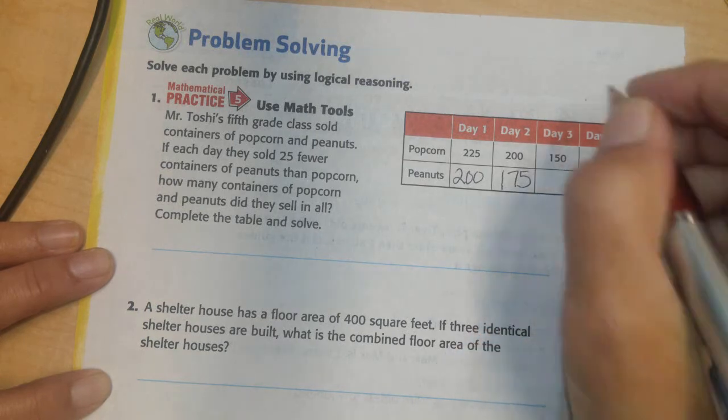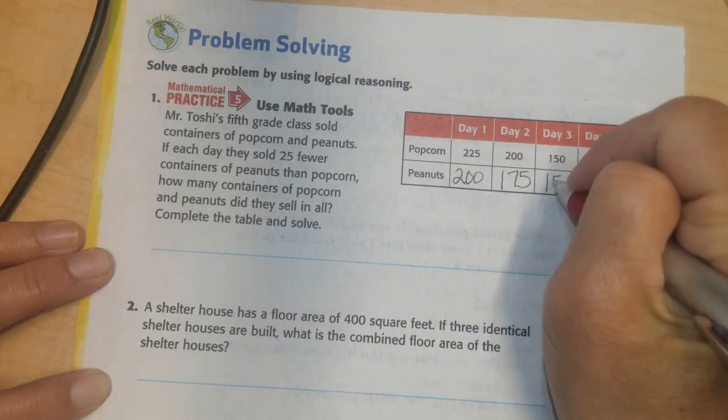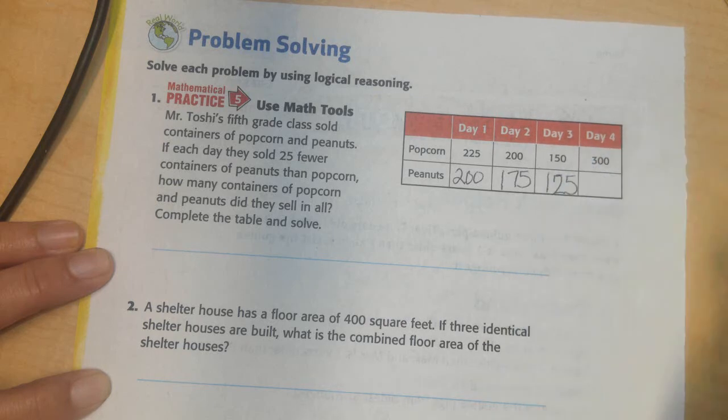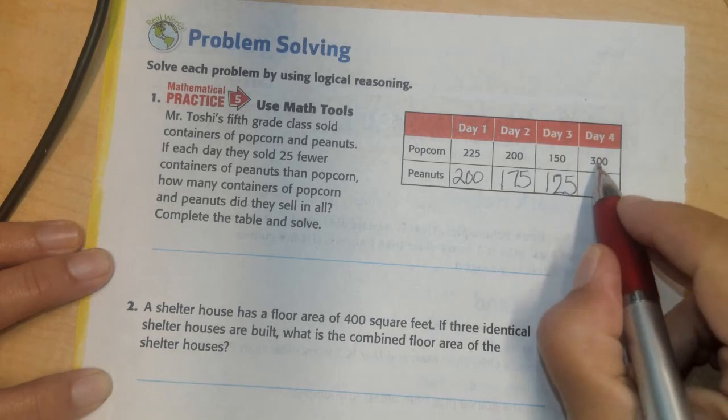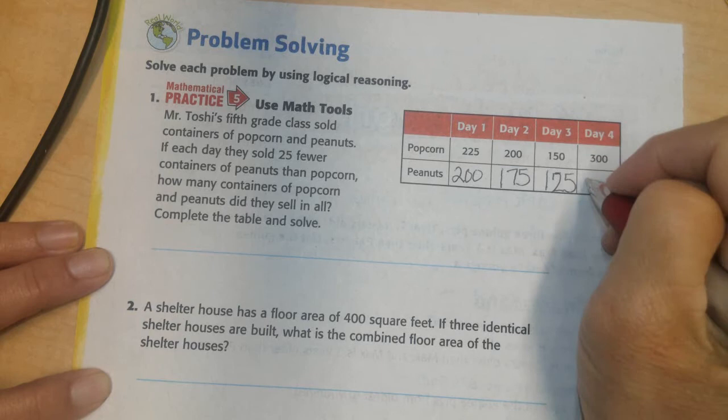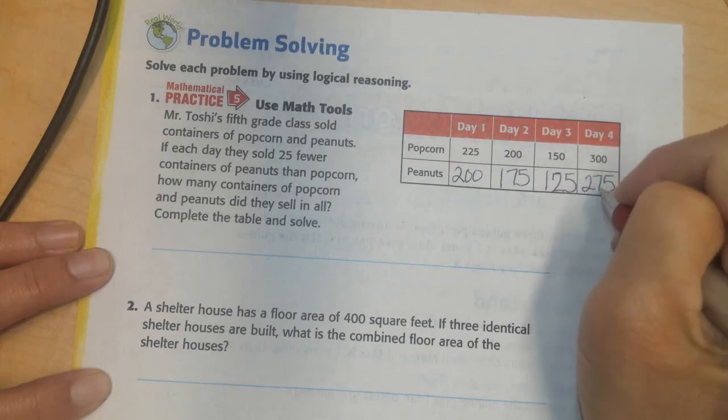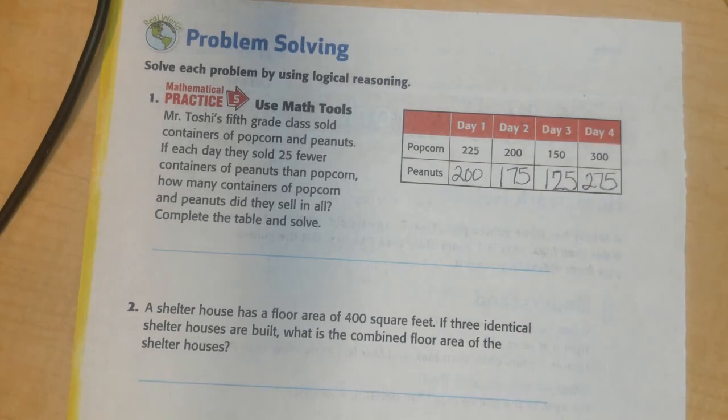150 take away 25 is going to give me 125. And 300 take away 25 is going to give me 275. So now I know I finished my chart.